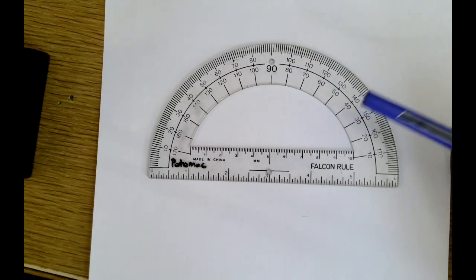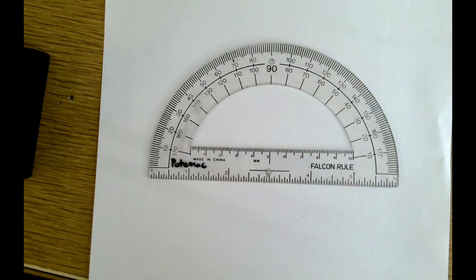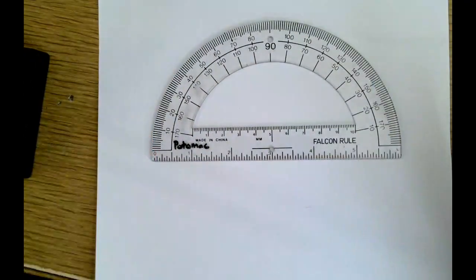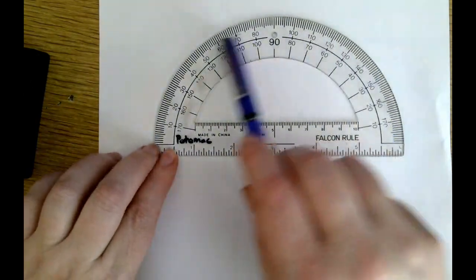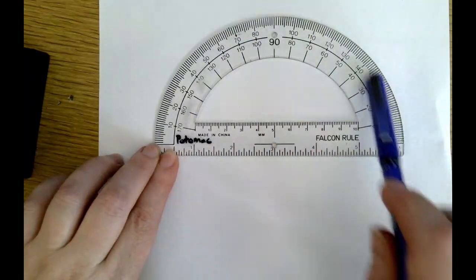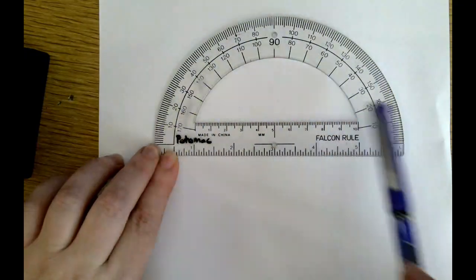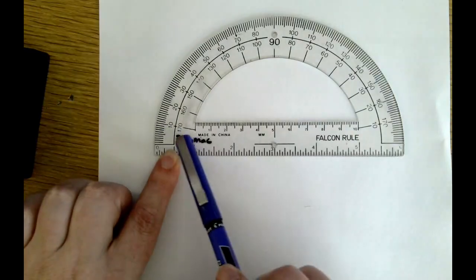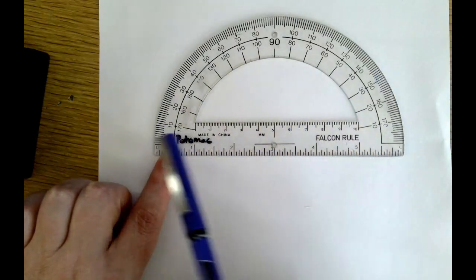The tool that we use to measure angles, if we want to get actual specific measurements and not just classify them as acute or whatever, is called a protractor. And you've probably seen this before. It is a half circle. So thinking about that rotation on the circle, if we were to go all the way around the half circle, that means a half turn, which would just be a straight line, which is 180 degrees.